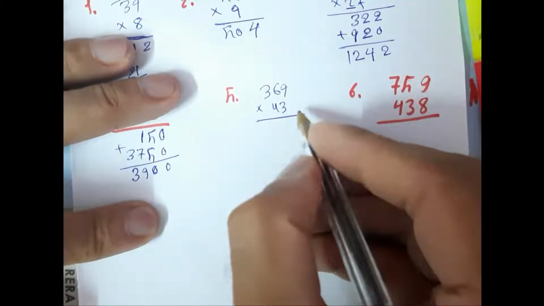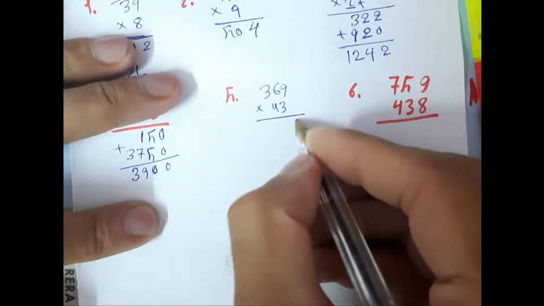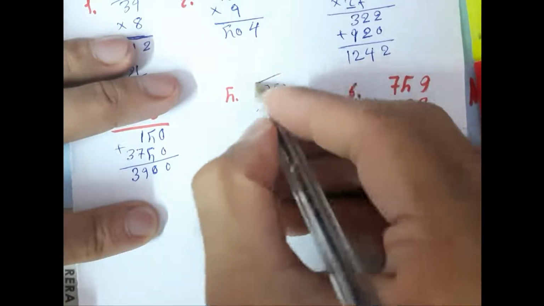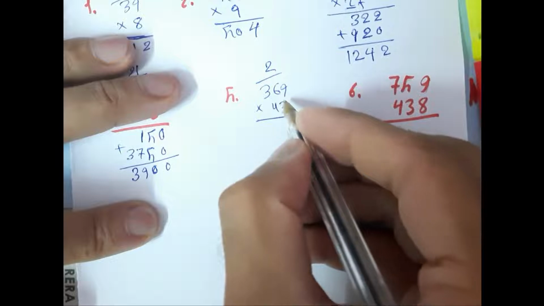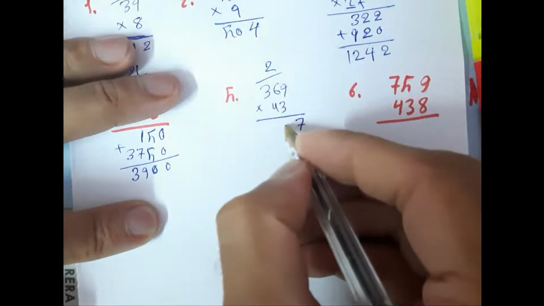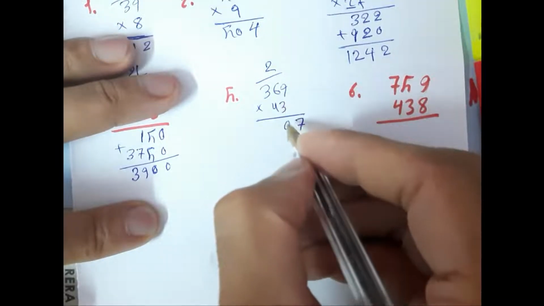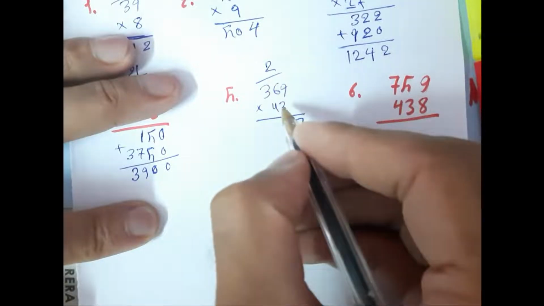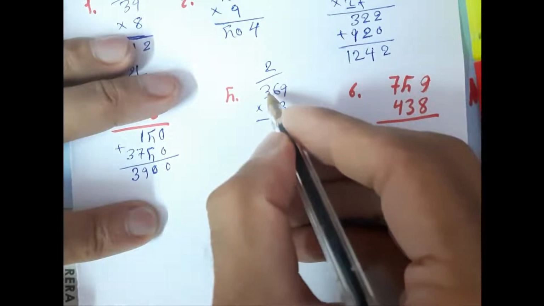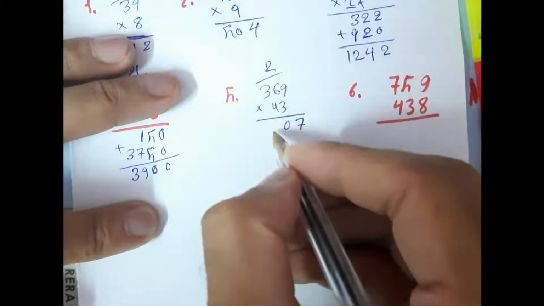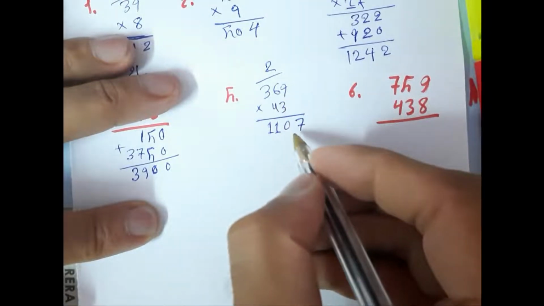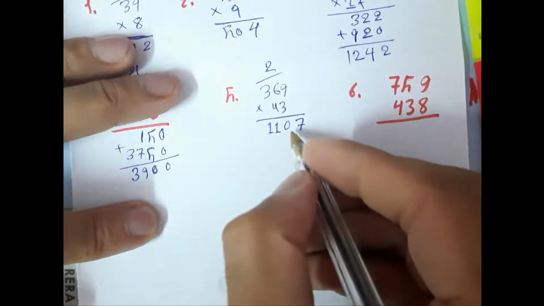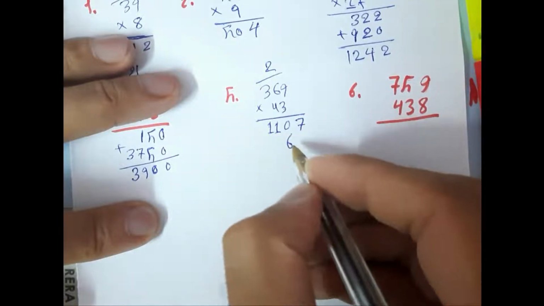3 into 9, 27. We write 7 and carry over the 2. 3 into 6, 18. 18 plus 2, 20. We write 0 and carry over the 2. 3 by 3, 9. 9 plus 2, 11. 4 into 9, 36.